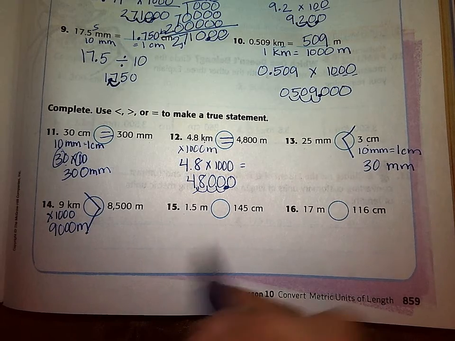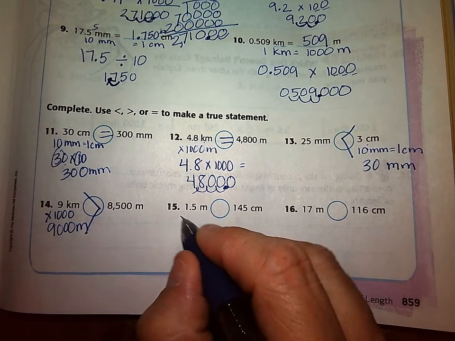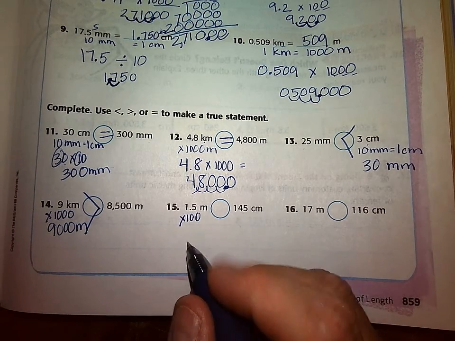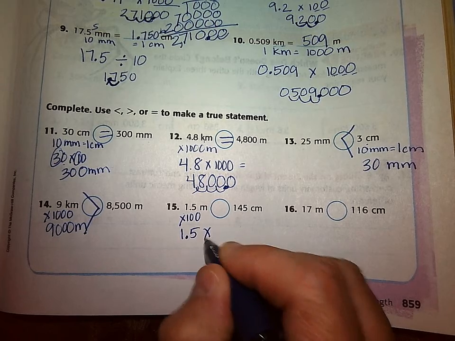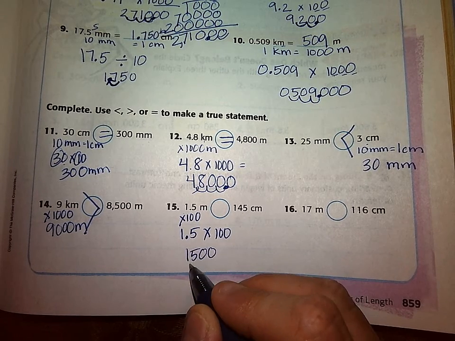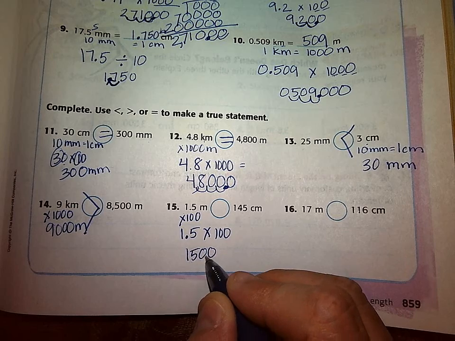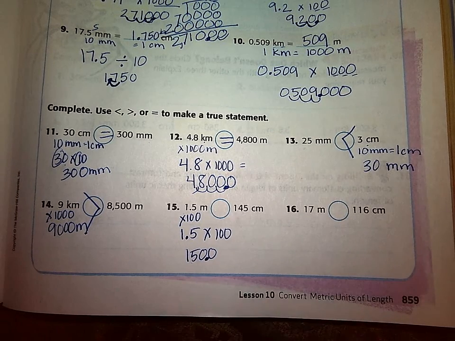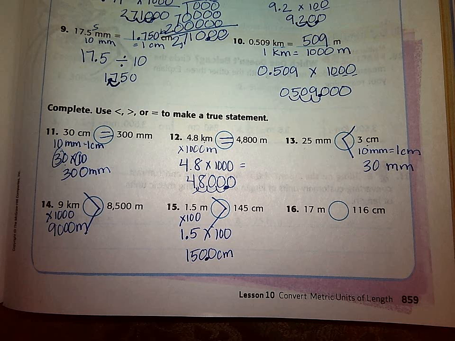1.5 meters is how many centimeters? There's 100 centimeters in each meter. So 1.5 times 100. I can add my zeros, and I have to move the decimal 2 places bigger. So 1, 2. 150. So which is bigger? 1.5 meters, just barely.